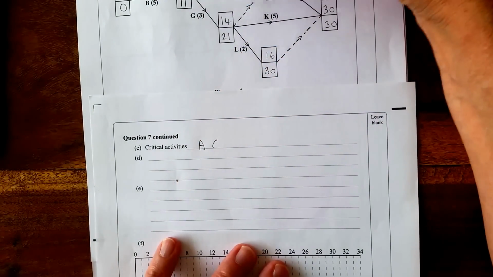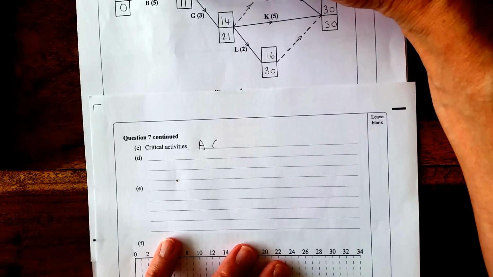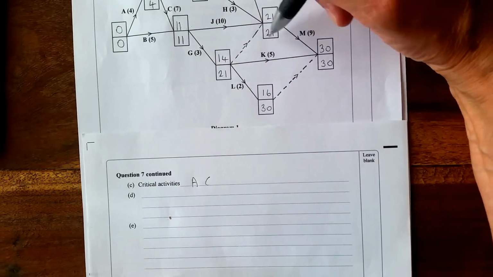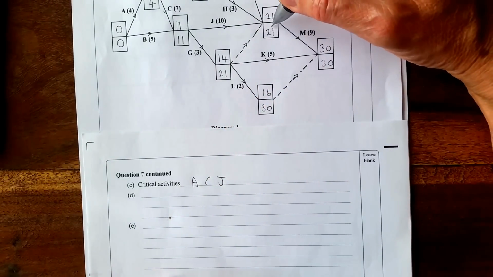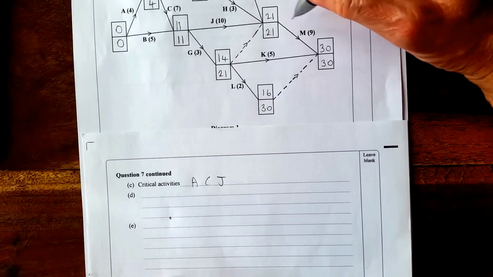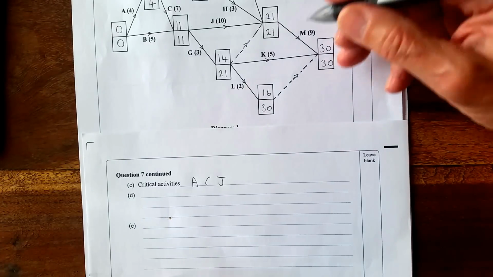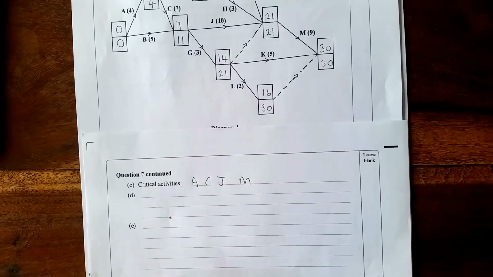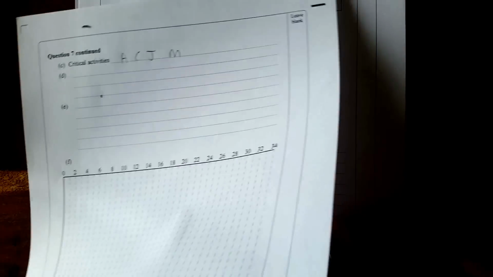From here, we've got 11, add 10 is 21. You can see the match on both the boxes here. So 11, add 10 is 21 here. So J is critical. From here, 21 add 9 is 30. So we've got both boxes 21, add 9 makes 30, both boxes 30. So that's critical, which is M. That's that part done.